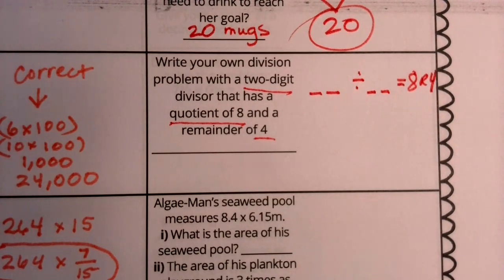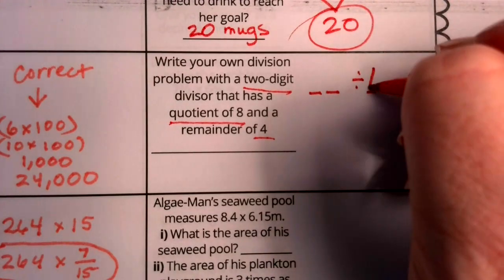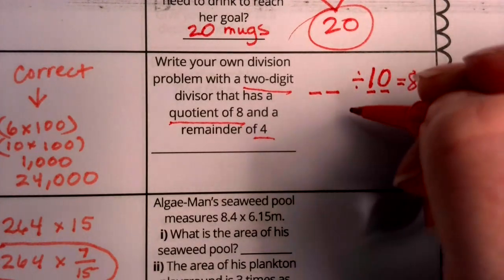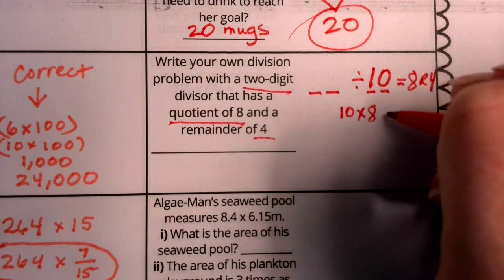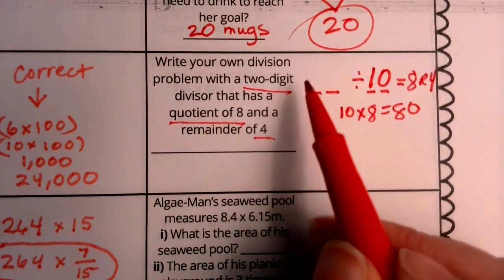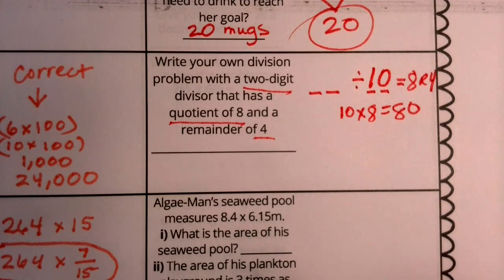Well, one thing that I see right away is that certainly I could make my divisor 10. I know that fact pretty good because 10 times 8 would give me 80. So far I am looking at needing an 80 here, but then I have to have a remainder of 4.